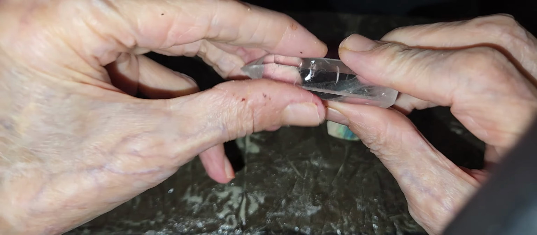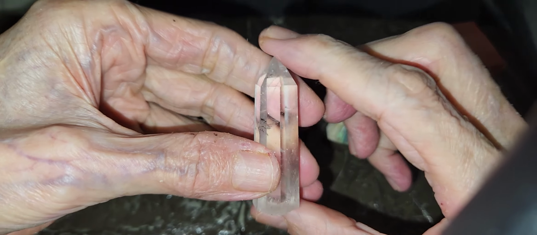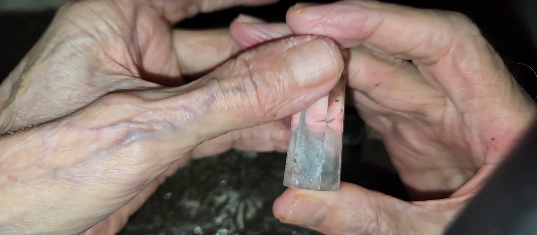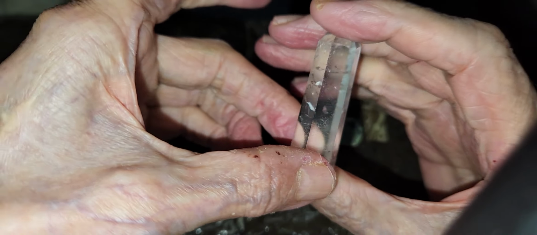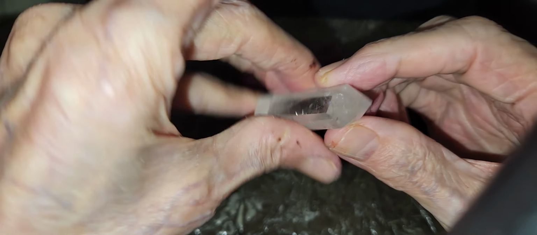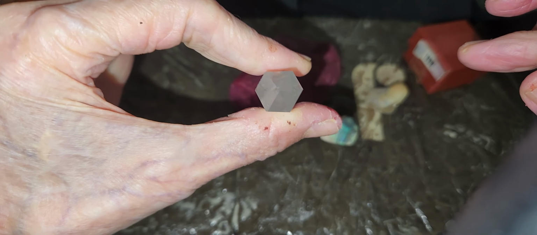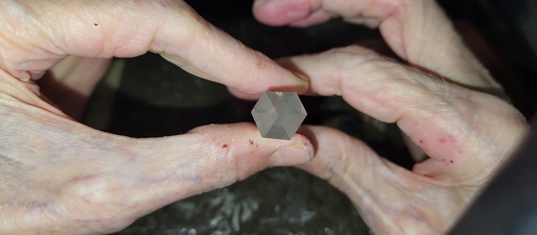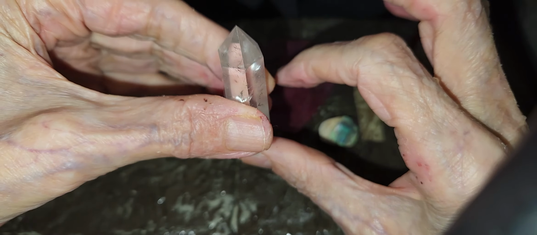This here is what people call quartz crystals. Okay, and you know, it's been worked. Somebody came along and polished up the sides, made it all pointy, and gave it an even X and Y axis.